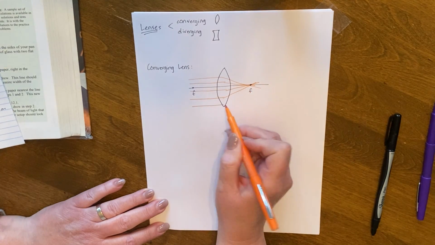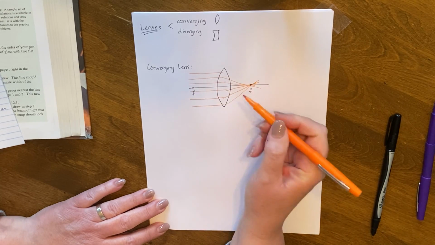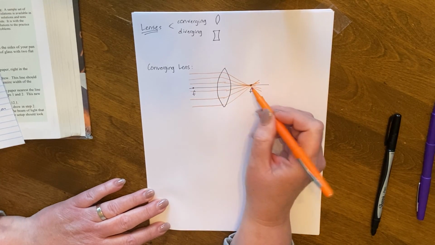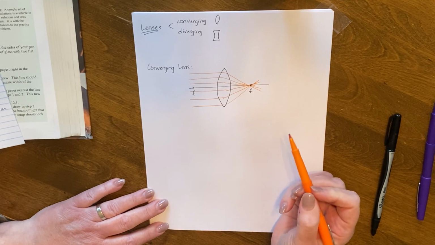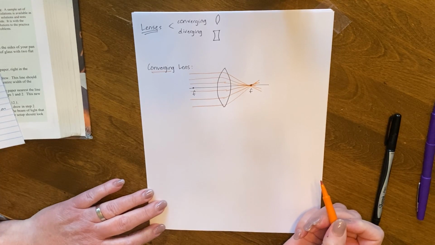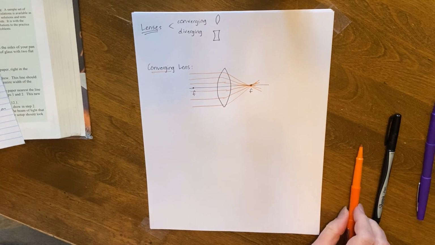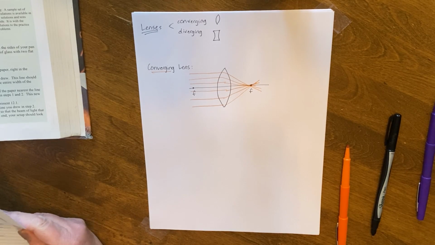Okay, so no matter where these horizontal light beams come through the converging lens, as long as they're horizontal, they're going to converge on the focal point on the opposite side. And that's why it's called a converging lens. This is also shown on figure 12.9 on page 406.